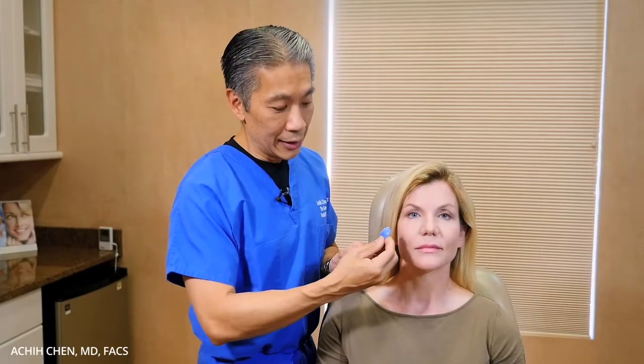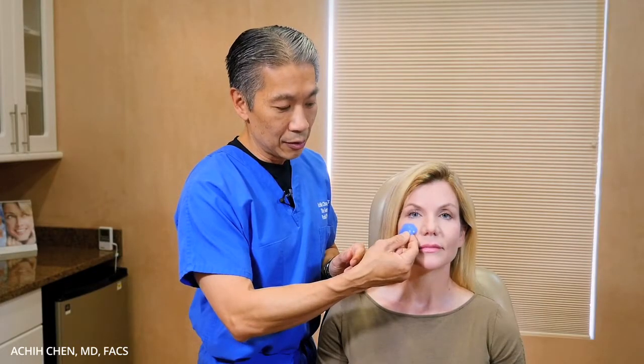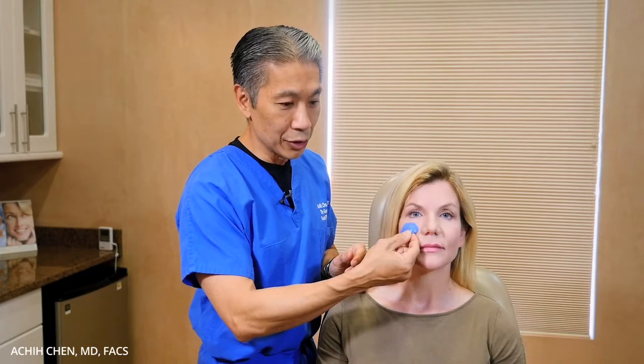The implant is placed right up against the bone and it's fixed in place. And so once it's healed, it's nearly impossible to feel that implant. The nice thing is it gives a very nice, very natural appearing restoration of volume. And restoration of volume in the midface is really the treatment of choice for the most natural facial rejuvenation of that area.